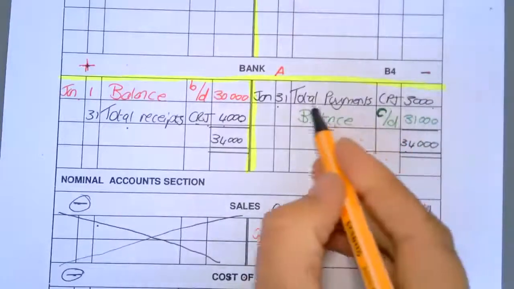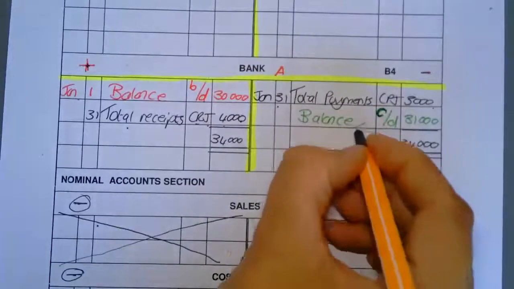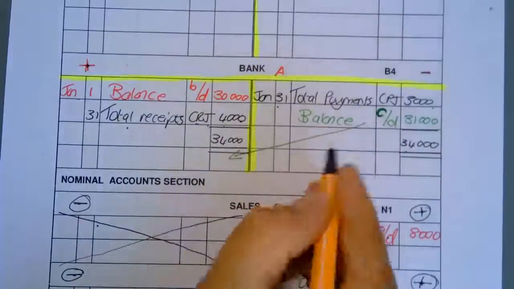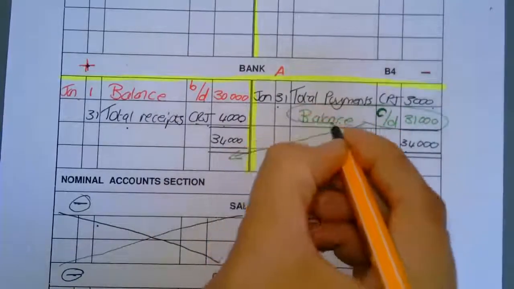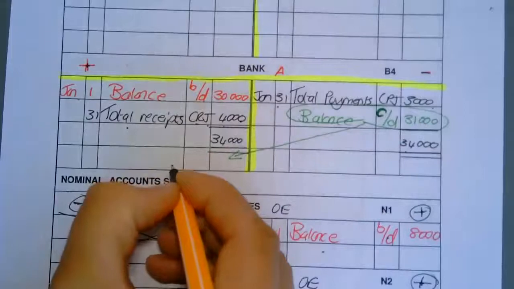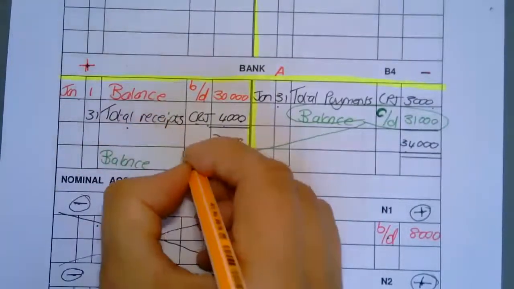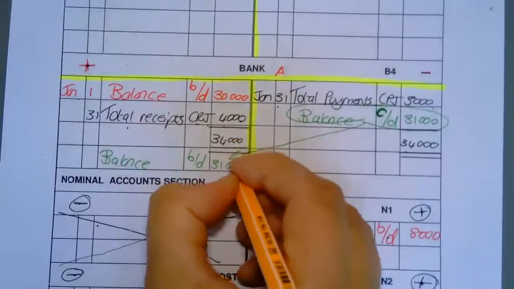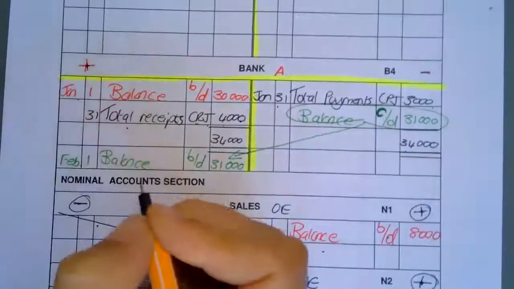Now, after you've calculated the balance carried down, you need to bring it down to the opposite side. Do not make the arrow in the test. It's just for me to explain. So this information here, you bring down to the opposite side. So it becomes the balance brought down 31,000 Rand, and it's for the 1st of February, for the next month.